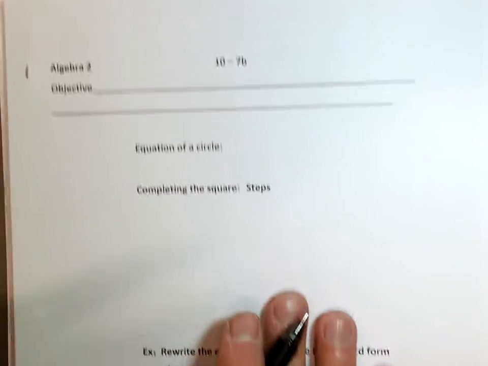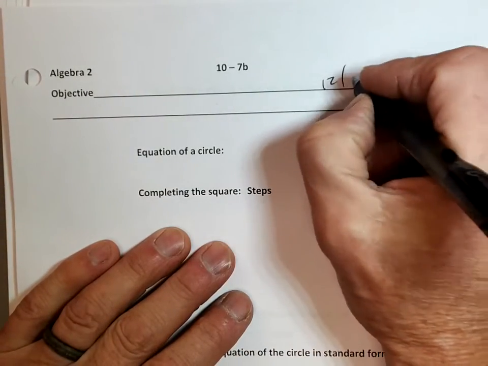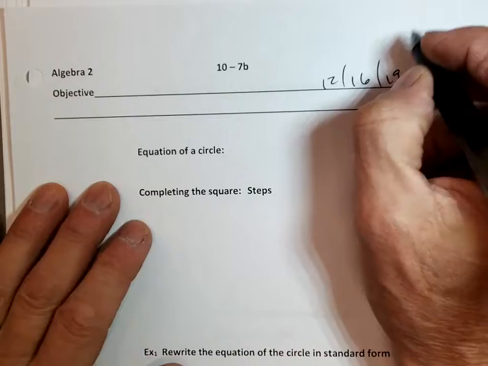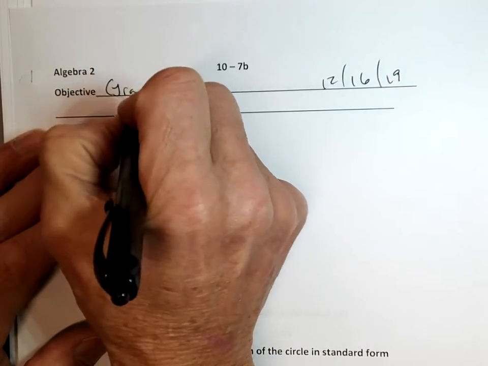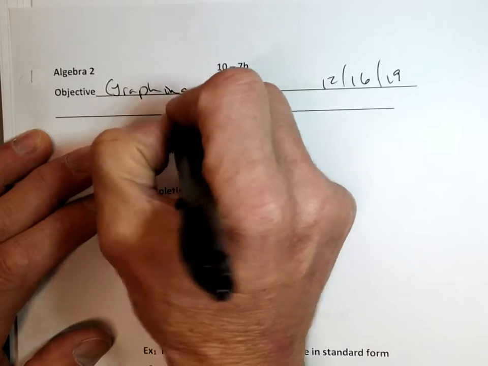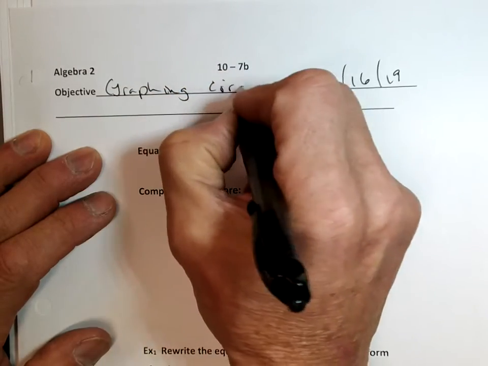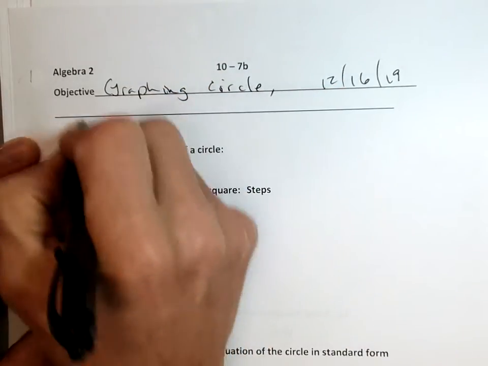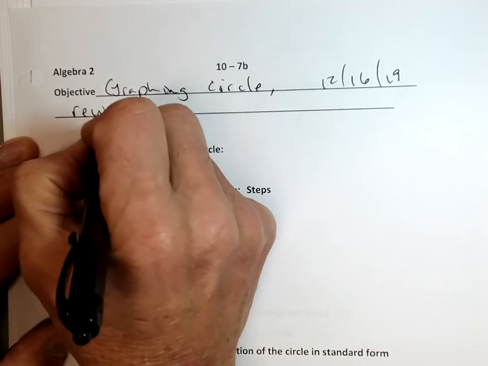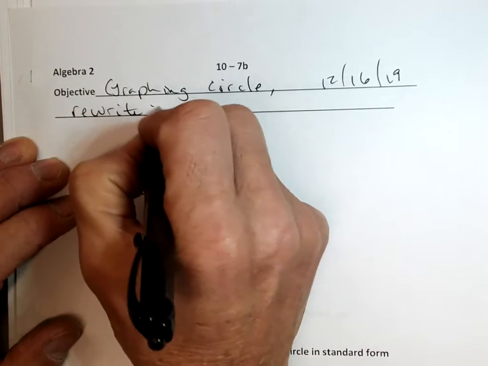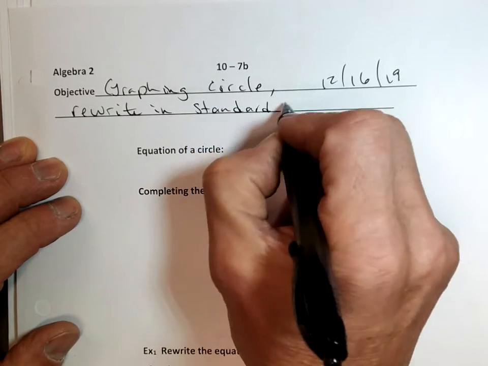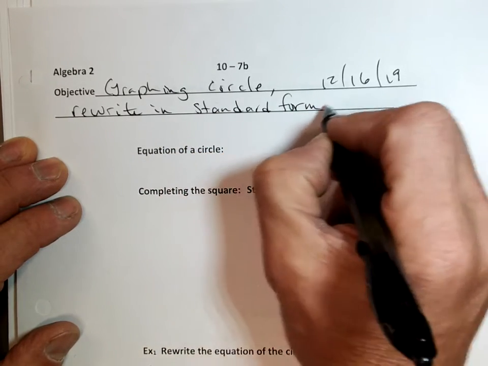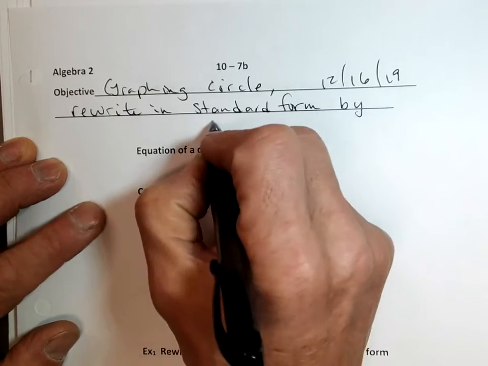Okay, 12.16. So what we're going to do today is talk about graphing circles, but we're going to have to rewrite in standard form by completing the square.